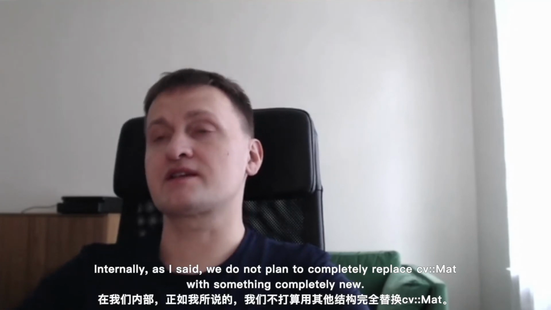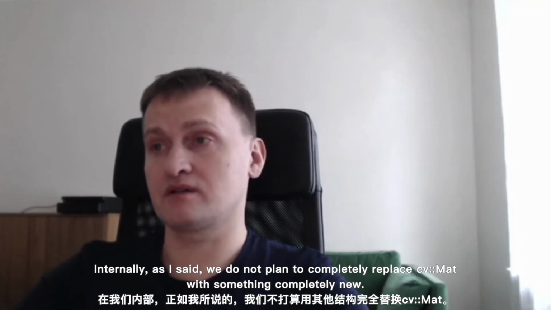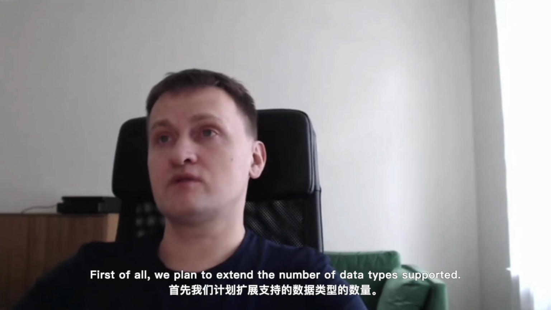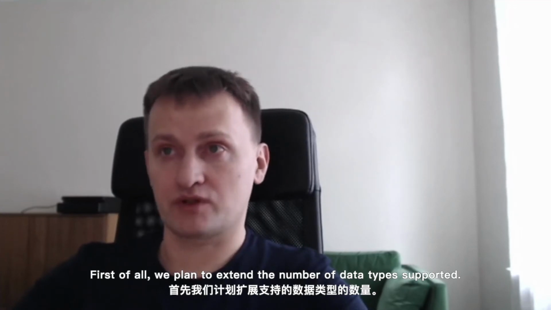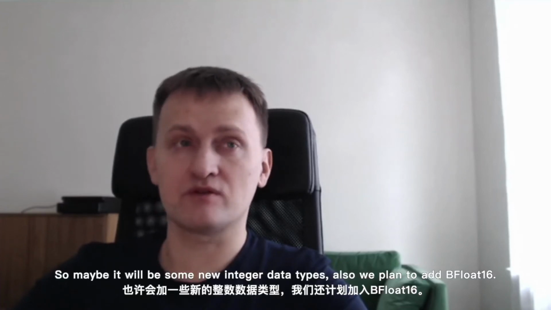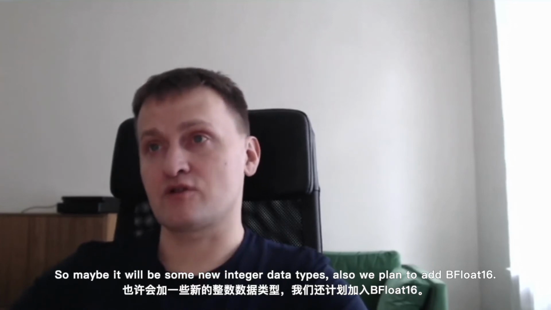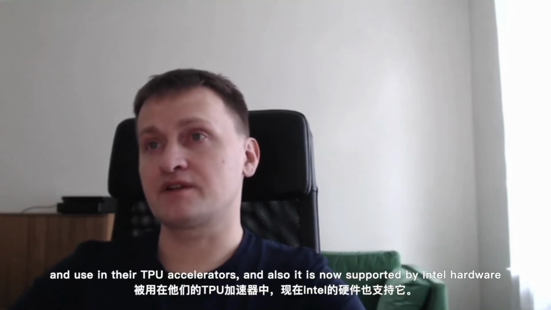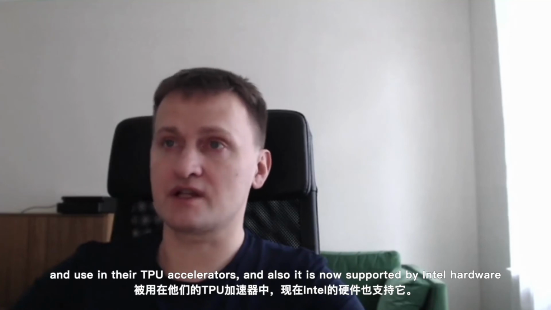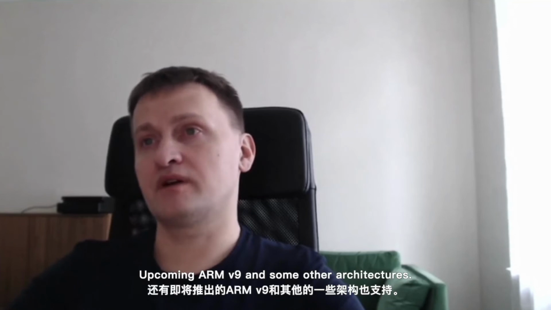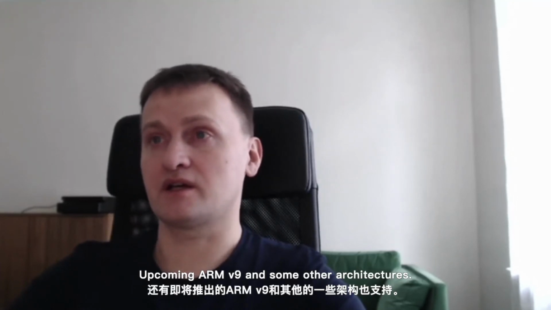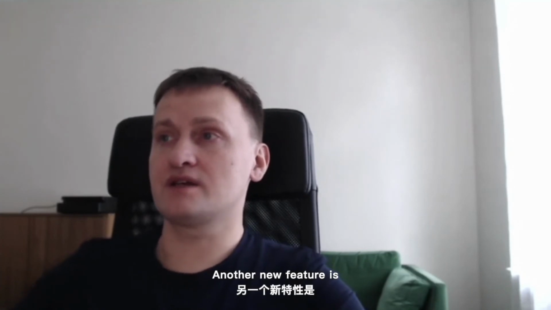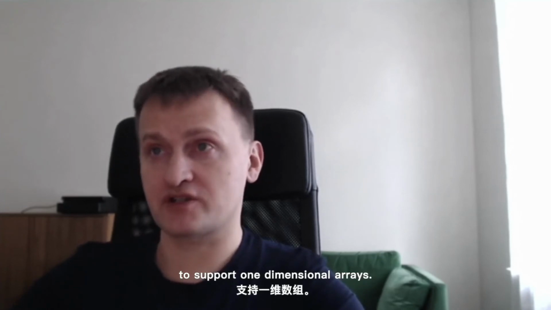As I said, we do not plan to completely replace cv::Mat with something new, but we want to make some upgrades to it. First of all, we plan to extend the number of supported data types, so maybe there will be some new integer data types. We also plan to add bfloat16, brain float 16. This is a relatively new floating point format developed by Google and used in their accelerators, and it is now supported by Intel hardware, upcoming ARM v9 and some other architectures. So it's quite popular, and we want to add support for it. Another new feature is to support one-dimensional arrays.